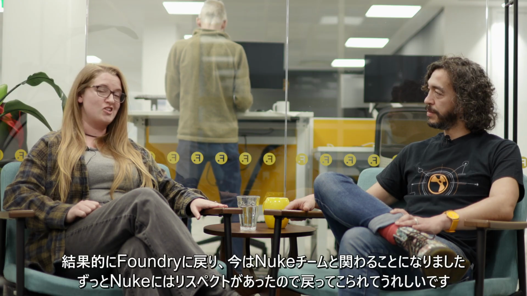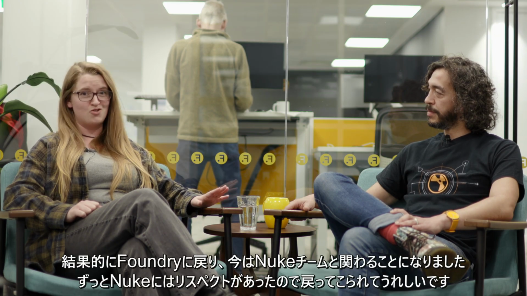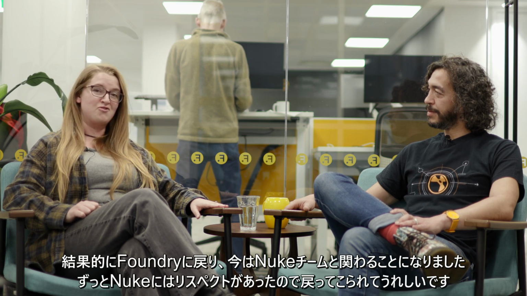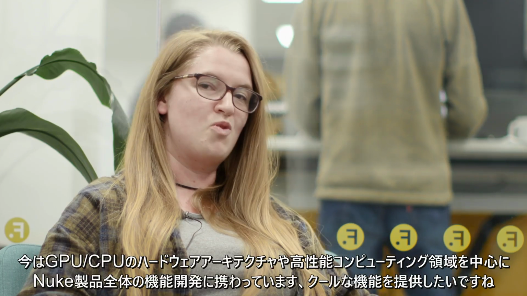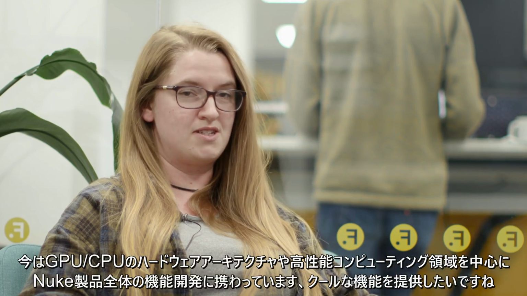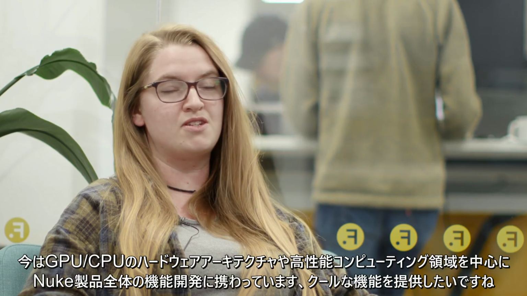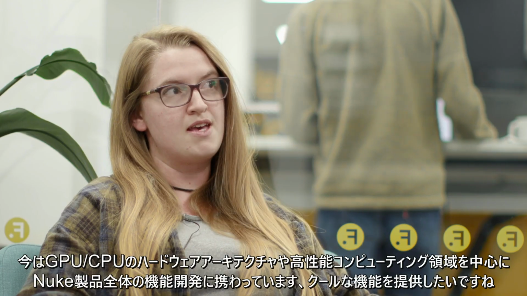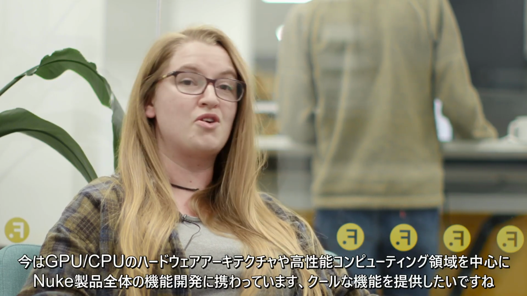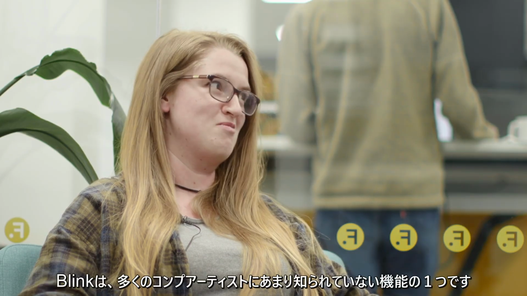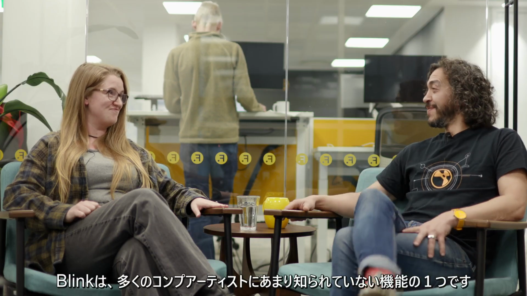And then eventually I came back to Foundry to work with the Nuke team, who I always had a lot of respect for, and I always loved looking at Nuke. And since then, I have been working with the high performance teams, and that's been looking more at the GPU and CPU compute side of our hardware architecture, as well as working across the Nuke product teams to deliver really cool features, I hope. They are cool features.